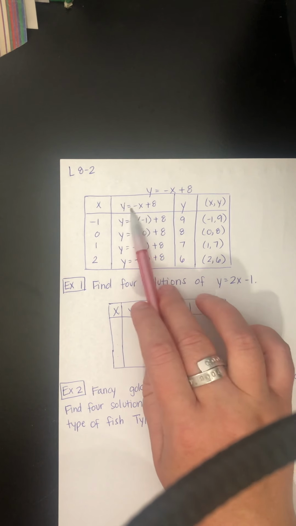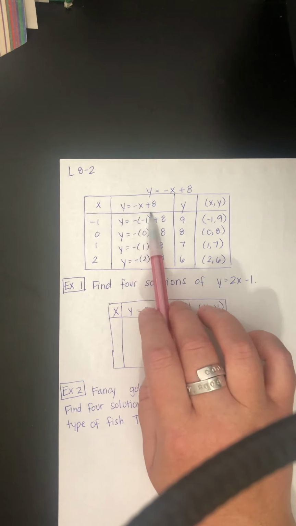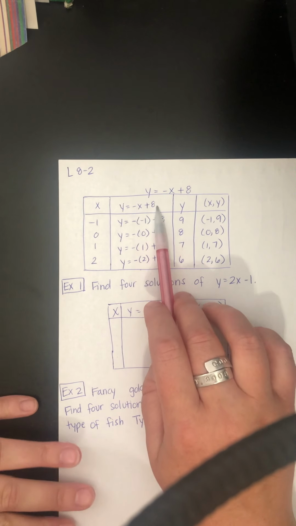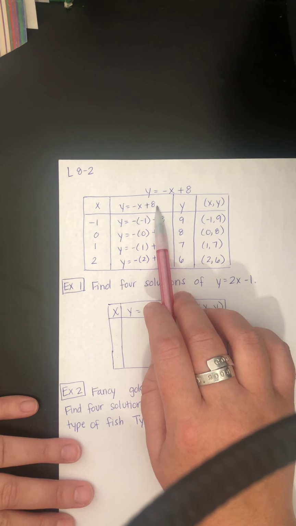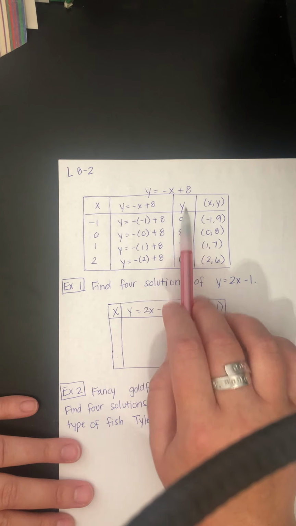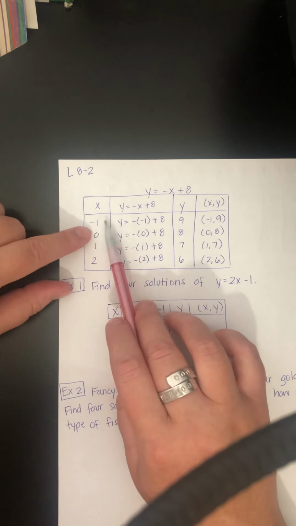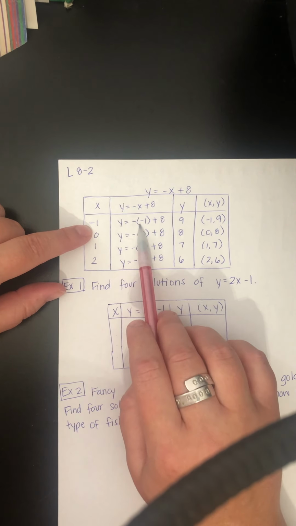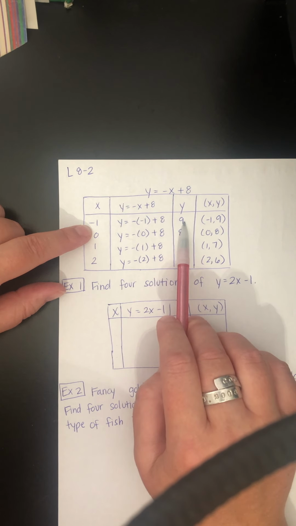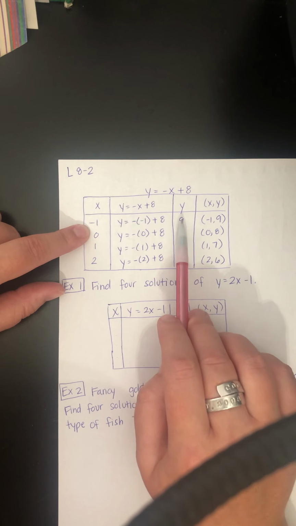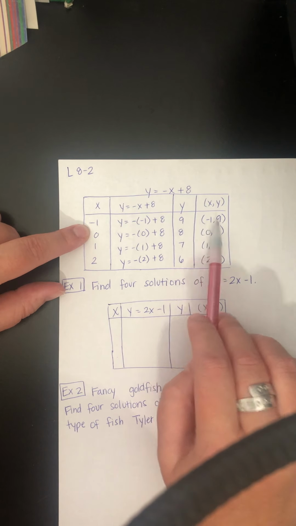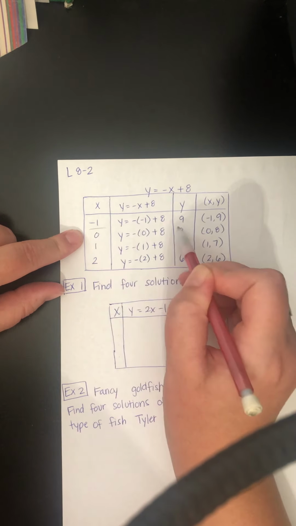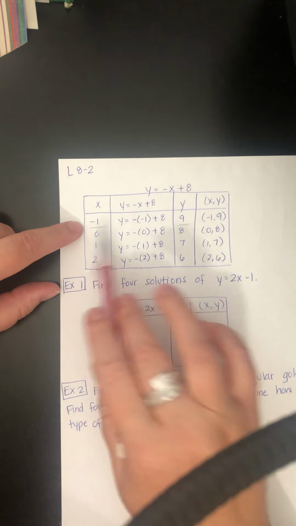So let's look here. We have our function, y equals negative x plus 8. We need to find values for y. We'll do that by replacing x with negative 1. If we replace x with negative 1, this becomes a positive 1, plus 8 is 9. That's what y is. When x is negative 1, y is 9, and you can write an ordered pair. These are going to be your ordered pairs, your x and your y.